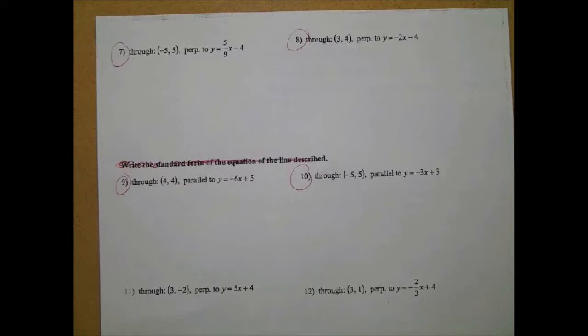Remember, parallel lines, same slope. Perpendicular lines, opposite reciprocal slopes.